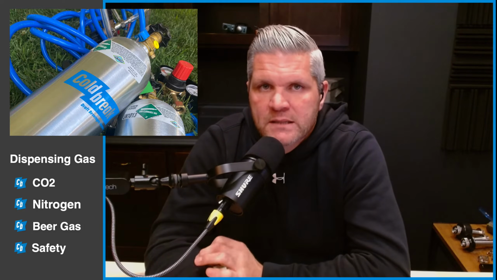But if you're pouring straight nitrogen, what happens is the CO2 eventually comes out of suspension in the beer and then it will go flat. So we'll get into the nuances of carbonation tomorrow, but just know that you can either use CO2 or nitrogen, or what a lot of people will do is use what's called beer gas, which is a nitrogen CO2 mix. That mix and the percentages will depend on how long your draft line is, the resistance in your draft line, and what type of beer you're pouring.